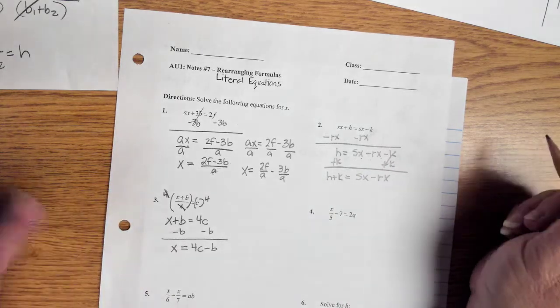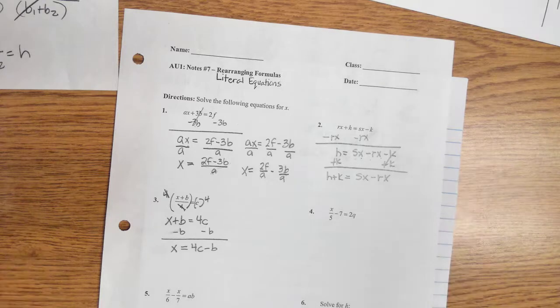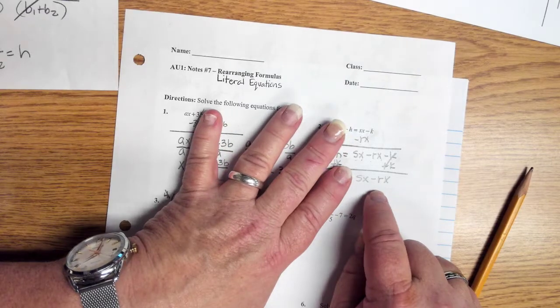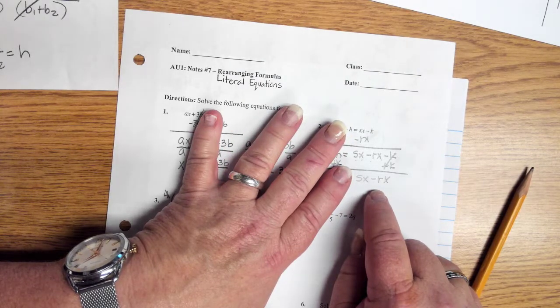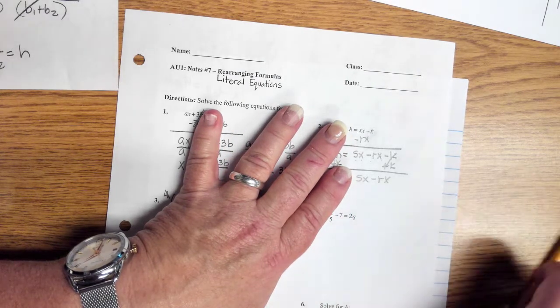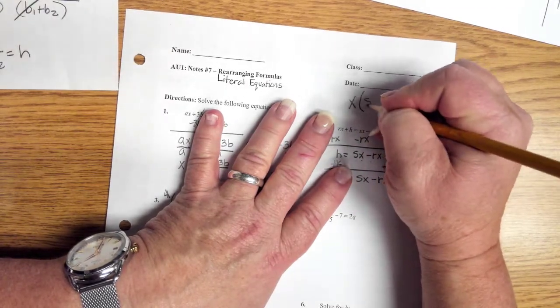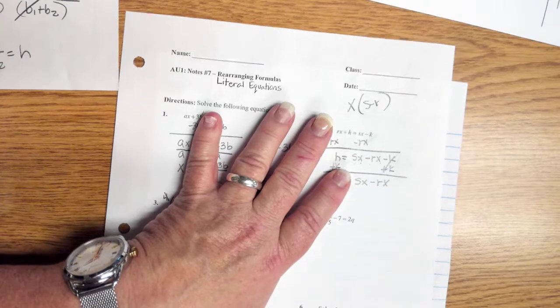Like I said, there are multiple ways to do this problem, okay? Now, I need to get rid of that S and that R. Do you agree? Okay. So let's think about this. What do both of those terms have in common? X, don't they? So I could probably rewrite this as x times (s minus r). Would you agree?